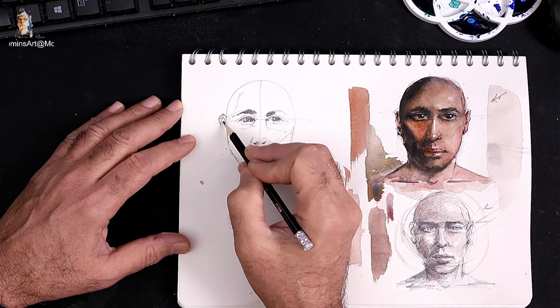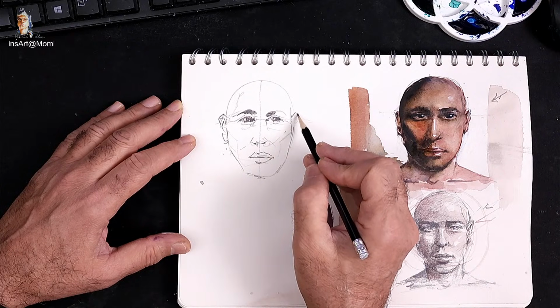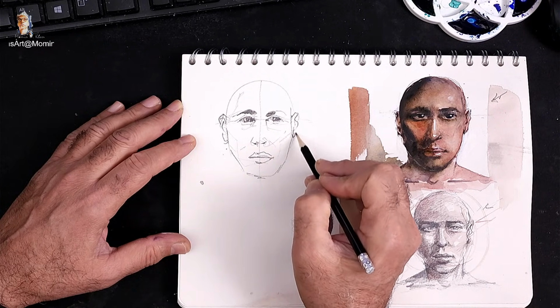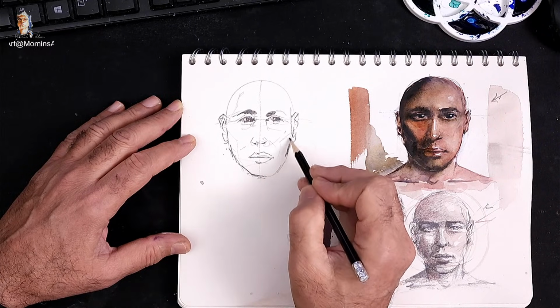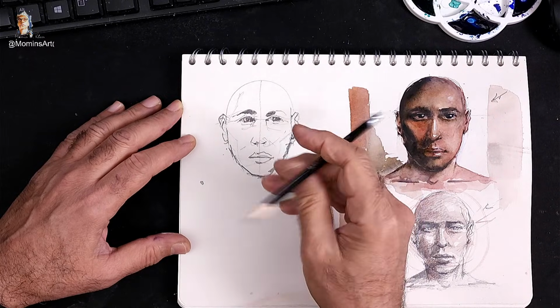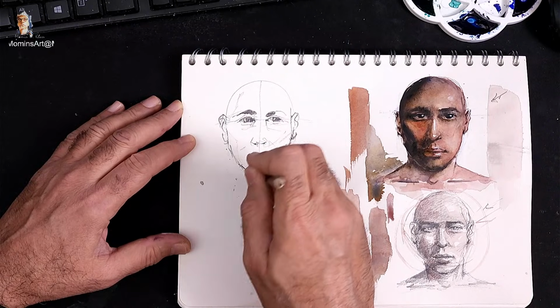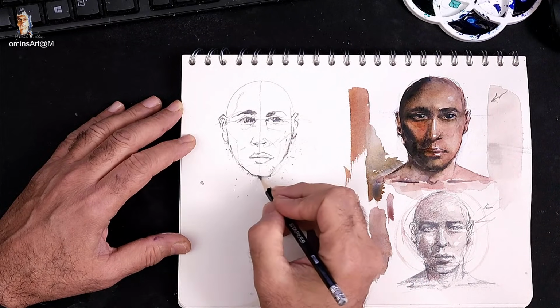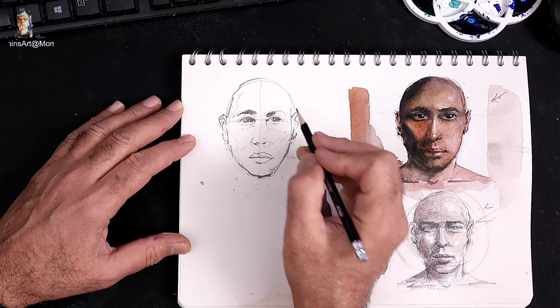The ears, and give him, clean it up a little bit if you want. And then let's erase a little bit and draft. Let's clean up the head.